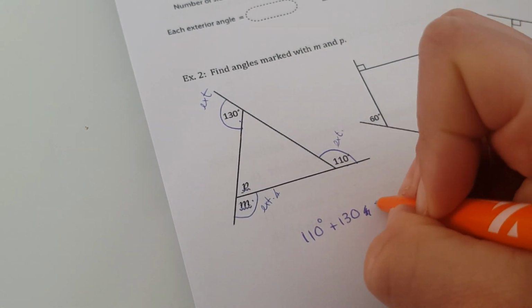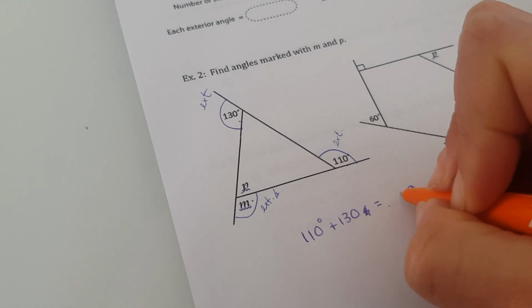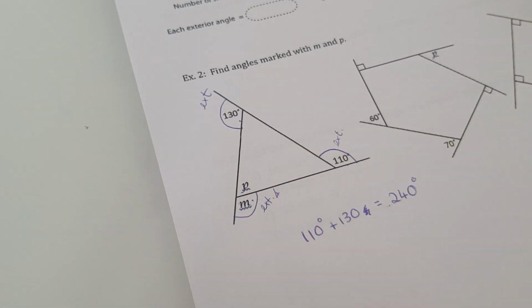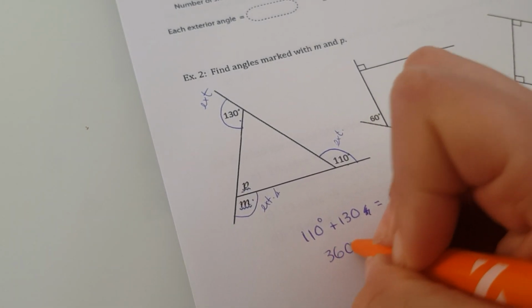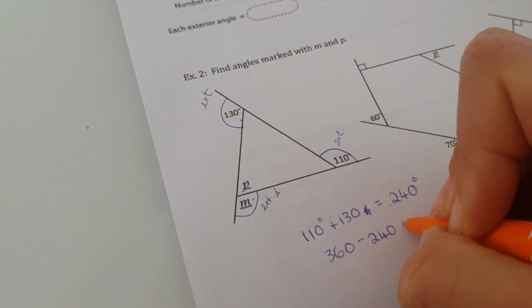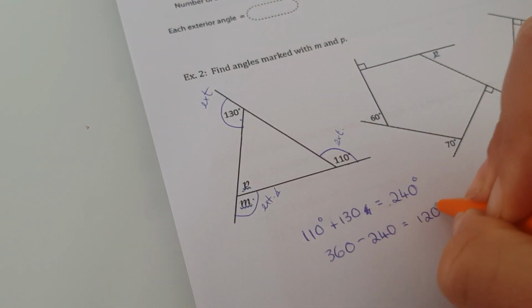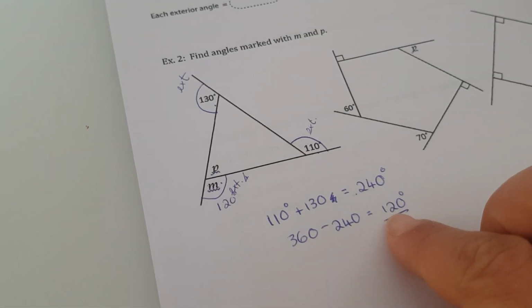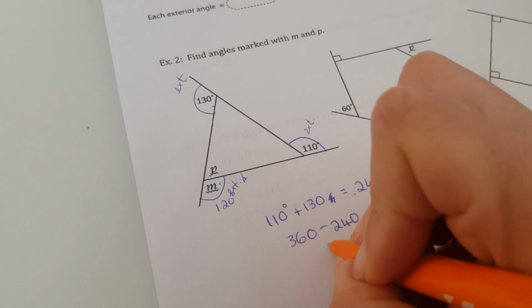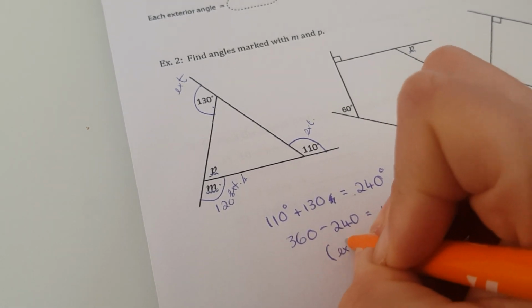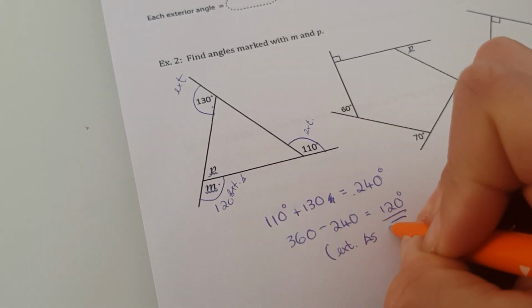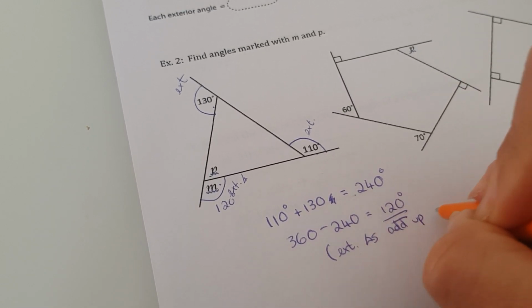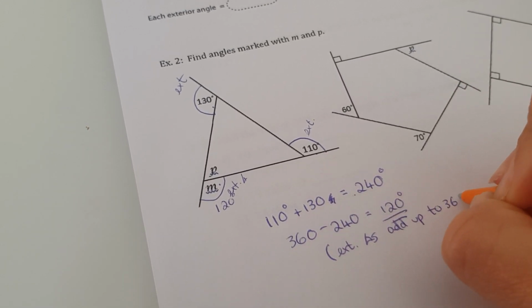So let's add these two together first. 240 degrees. Now 360 minus 240 is 120. That is the size of that exterior angle. Why? The reason, we asked for a reason, is that exterior angles add up to 360 degrees.